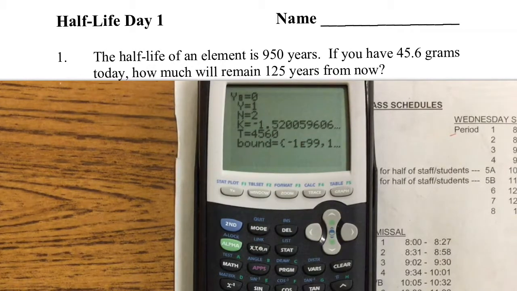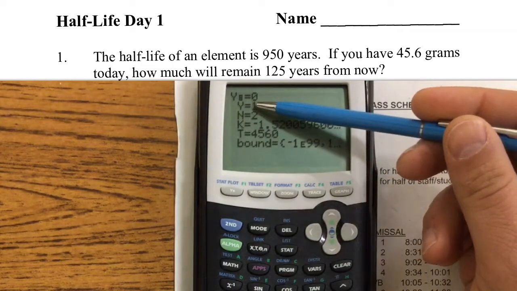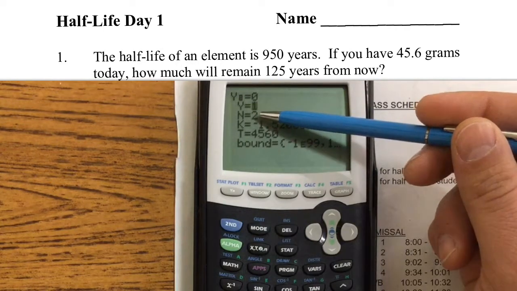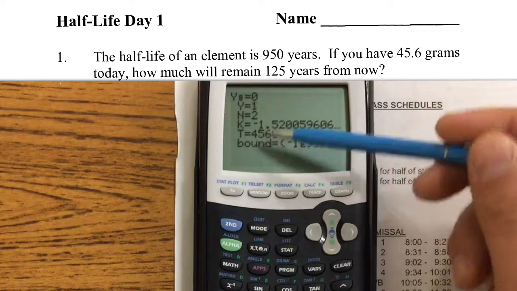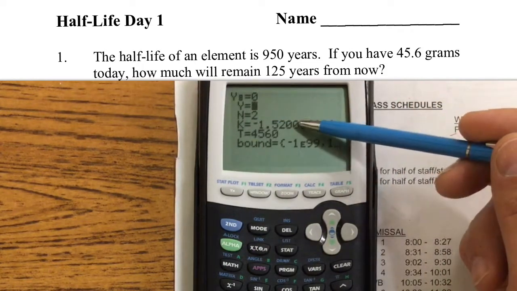Y stands for the amount of stuff that we have at some other time, but not right now. Okay? So this is an amount of substance not right now. N stands for the amount of substance we have right now. Today, this moment, right now, this is an amount of substance now. Easy to remember with the N. K stands for a constant of variation.